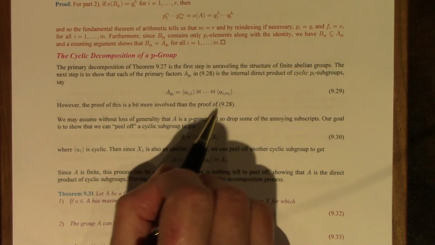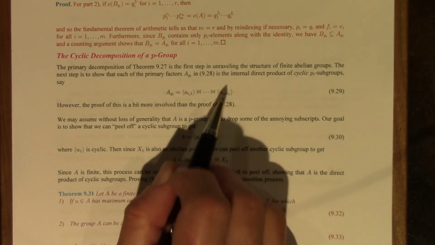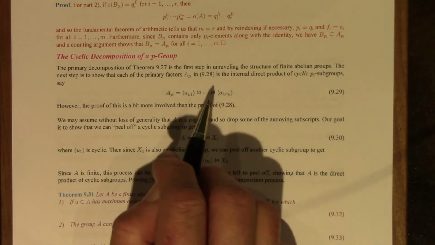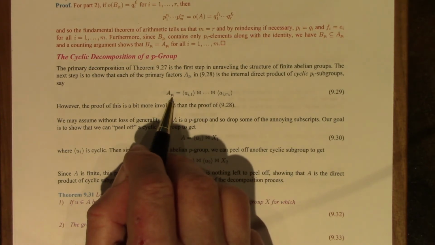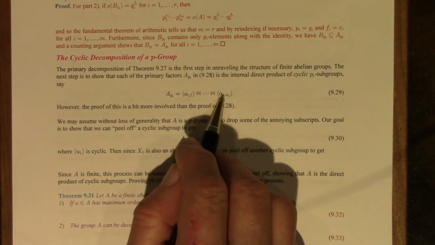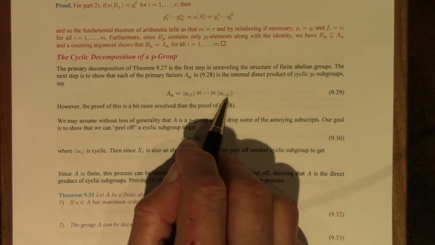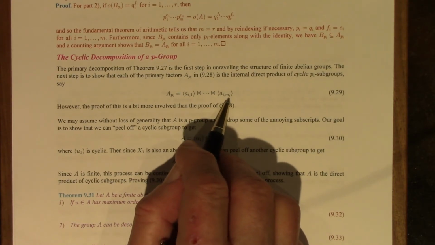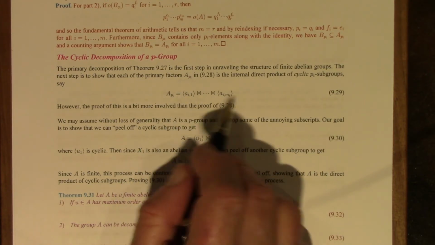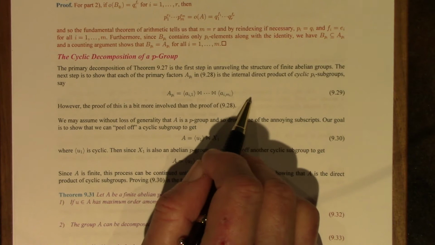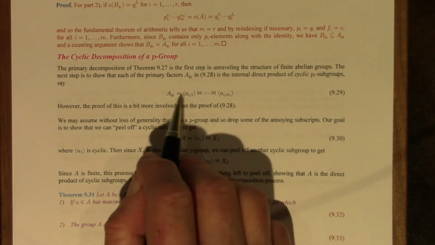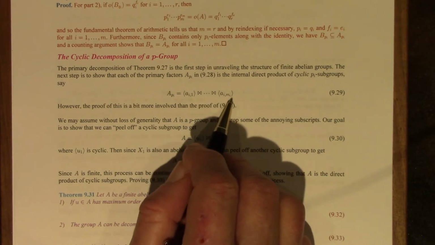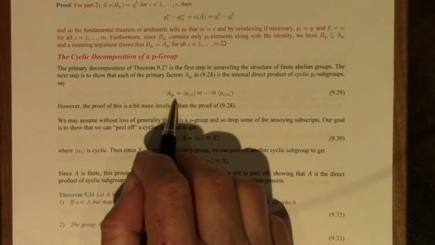The indexing here is getting a little nasty, double subscripts. The first subscript is i, it matches the prime p sub i. The second subscript has to involve i, and so it's m sub i, because for different pi's we may have a different length in this direct product. So the number of factors here depends on the prime.